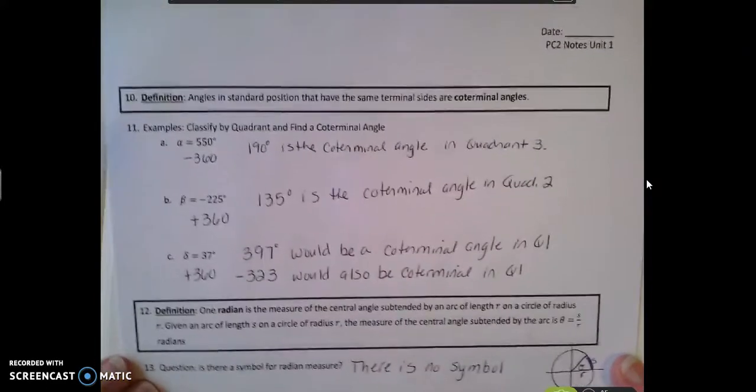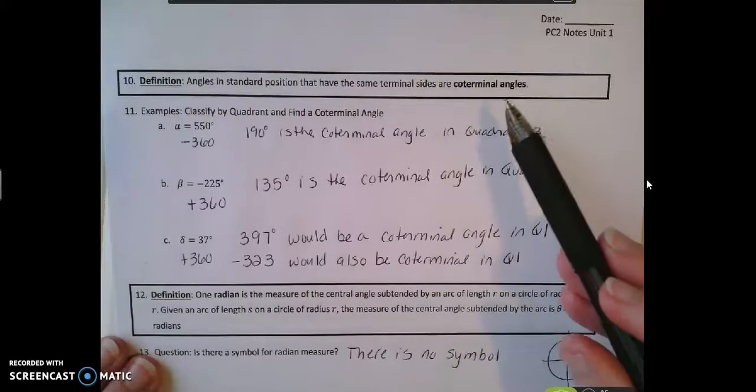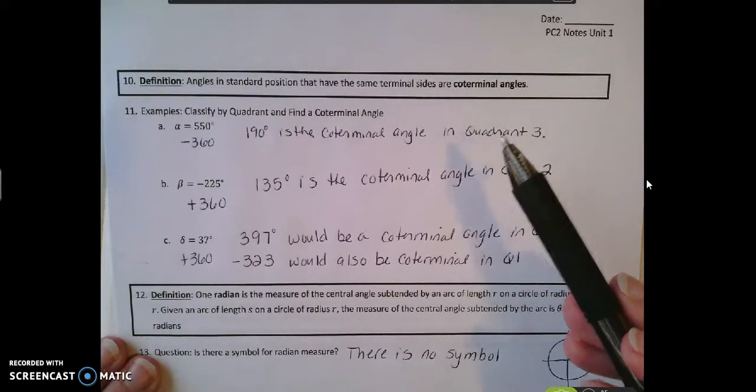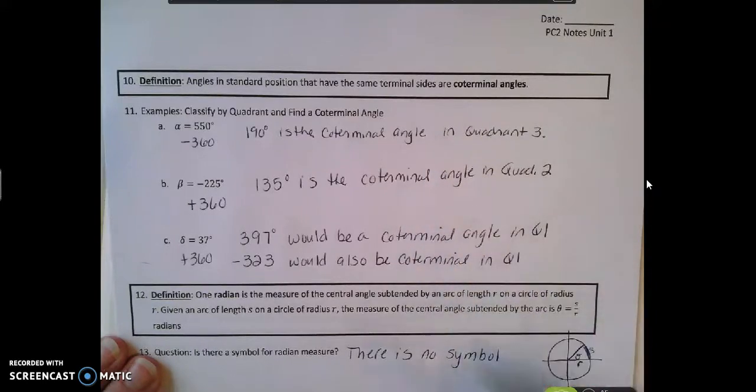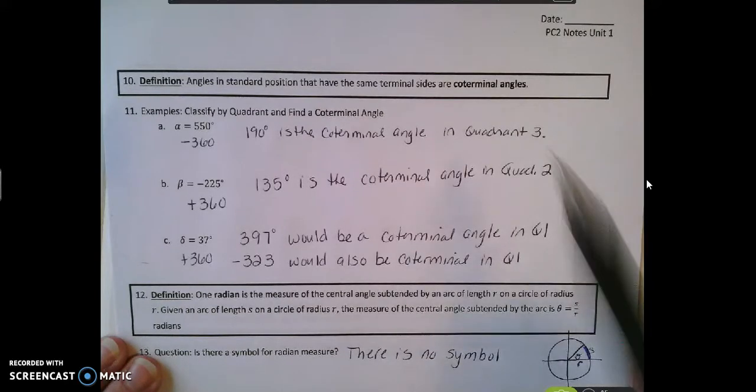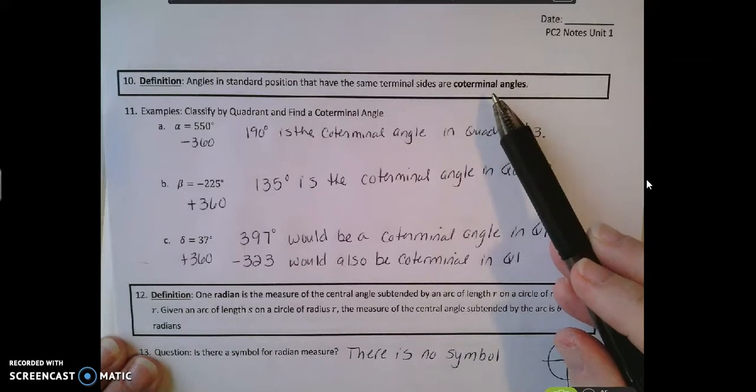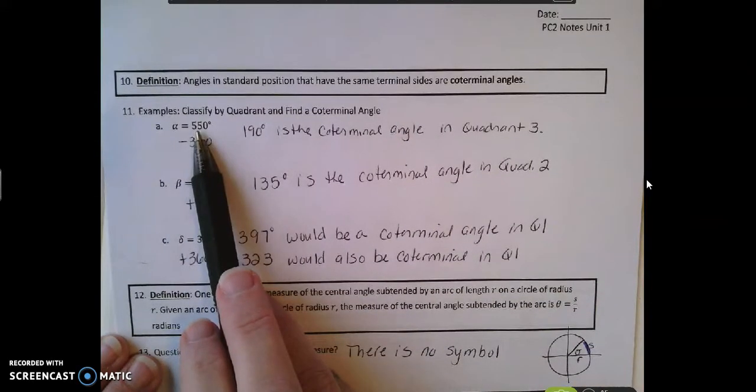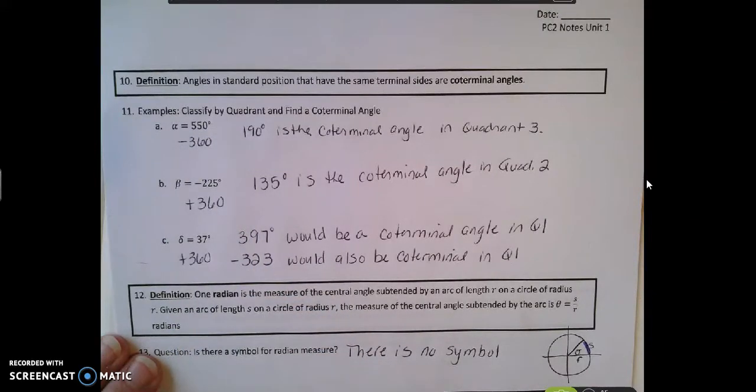One of the big terms that we're going to be talking about is coterminal angles, and we're going to use this again when we talk about reference angles. Typically, coterminal angles are some number between 0 and 360. That's not always the case, but we're going to be using it most of the time. If I give you an angle that's 550 degrees, that doesn't really make sense when we're talking about a circle, so we need to get that number within 0 to 360 so that we can use it as we go along.